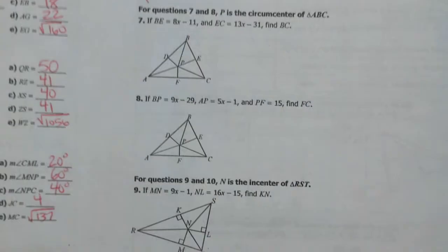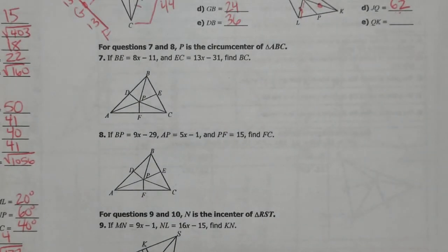So this is the same stuff on the back. I'm not going to go through any of that. That's the practice for extra credit.